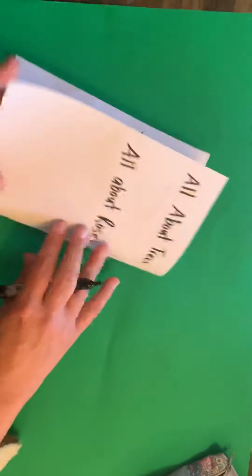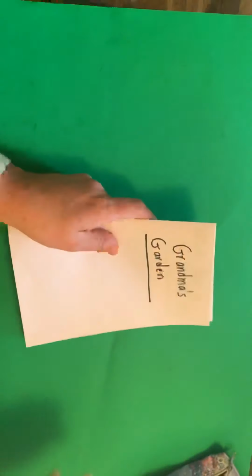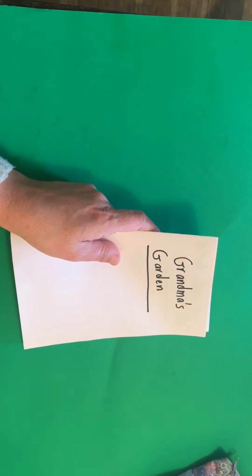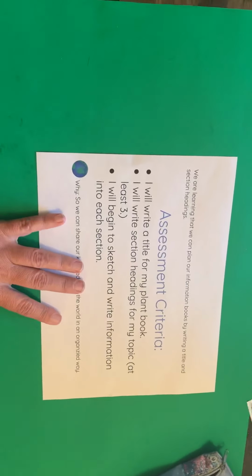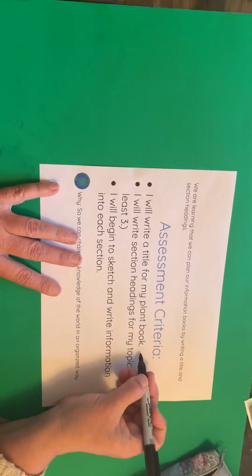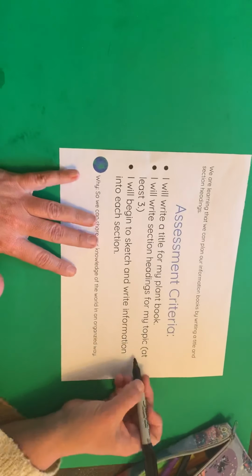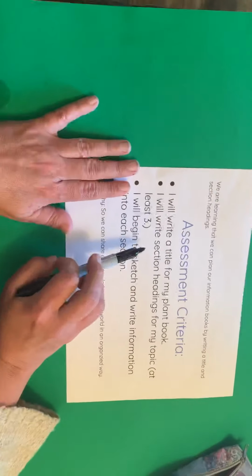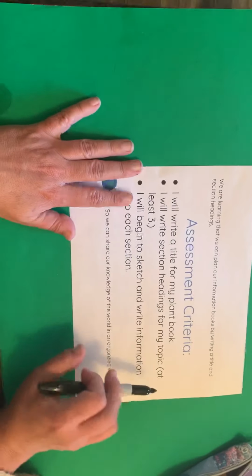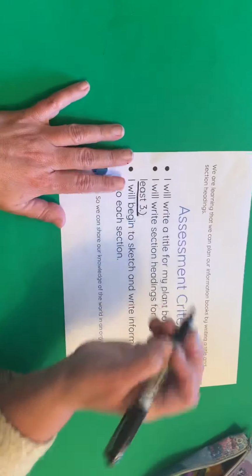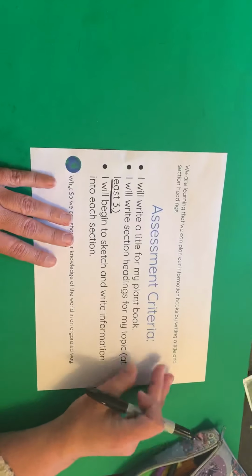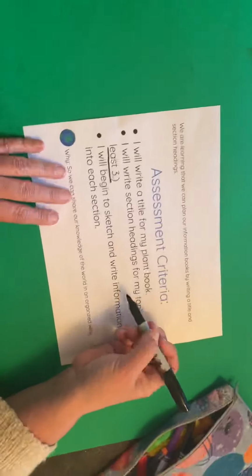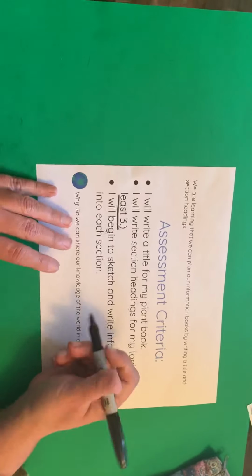So boys and girls, this is your job for today. Your job for today is to write a title for your plant book. Your job for today is to write 3 sections. So it says, I will write section headings for my topic, at least 3. Okay, so you're going to name at least 3 pages in your book. And I will begin to sketch and write information into each section.